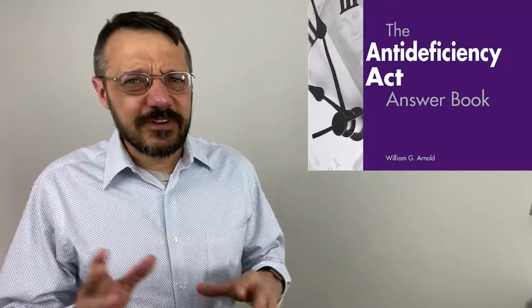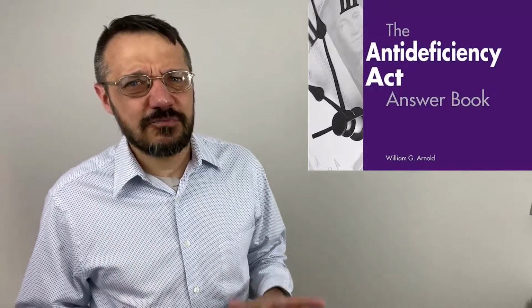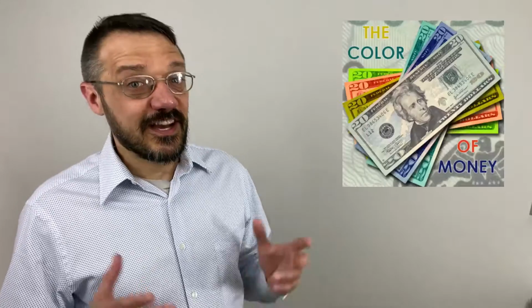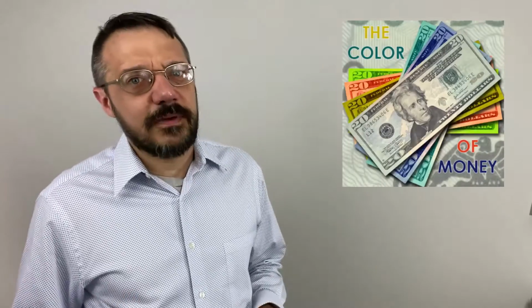And the example that I find the most egregious are the laws surrounding the Anti-Deficiency Act, what people often call the color of money. What I'm going to talk about today are a set of rules in appropriation law that sets limits on how the federal government can spend money. These laws have to do with the purpose, time, and amount.